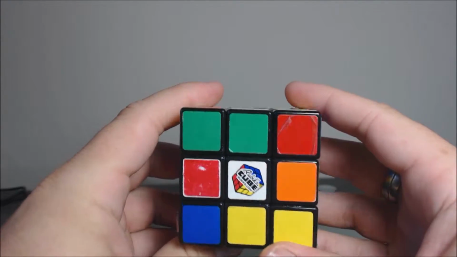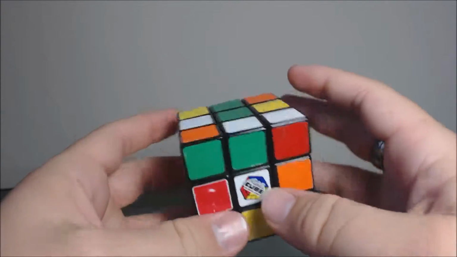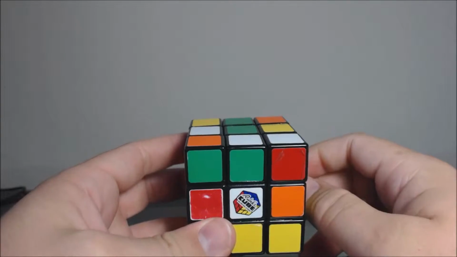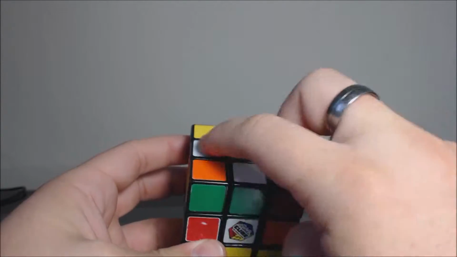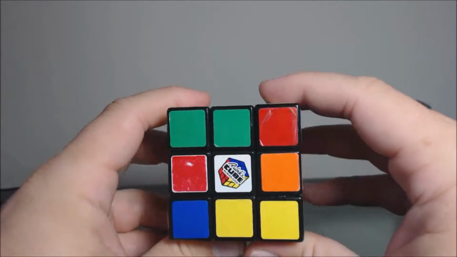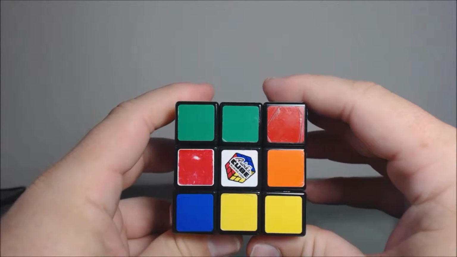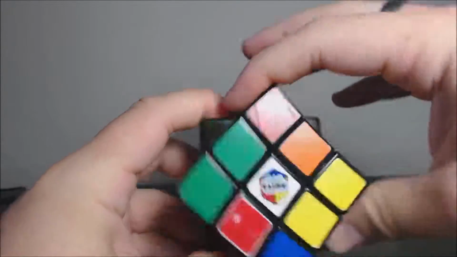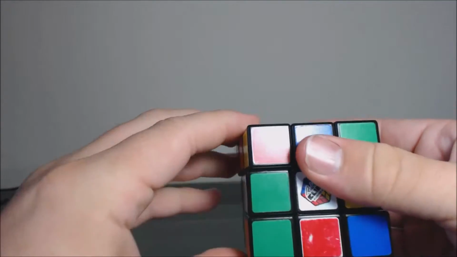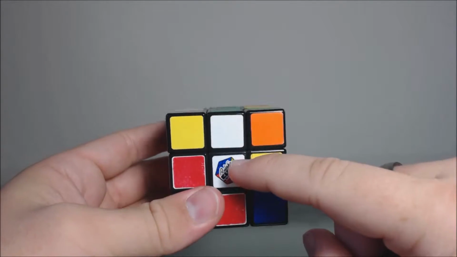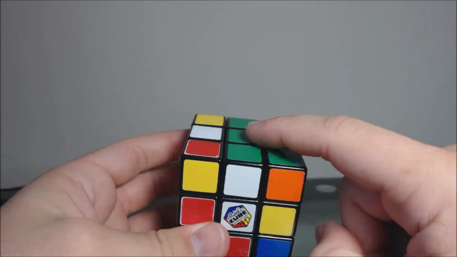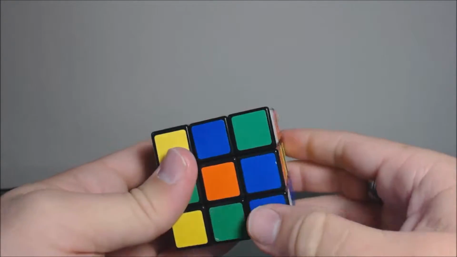And I'm going to do an algorithm that will put this in the correct place. This algorithm will work no matter what other greens that I have in the top that are in the right place. So you don't have to worry about messing up the cube doing this. I'm going to say front inverted, up, left inverted, up inverted. And that puts white and green in the right spot.